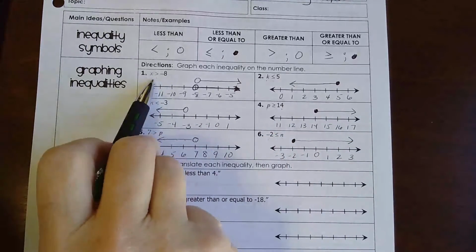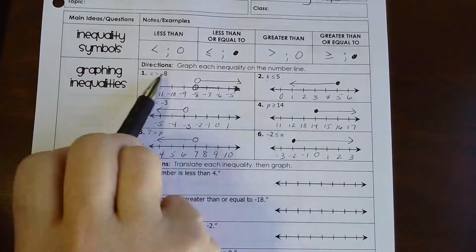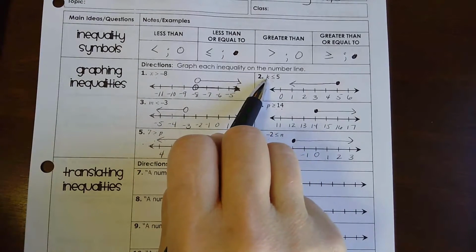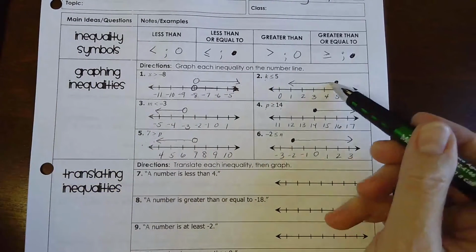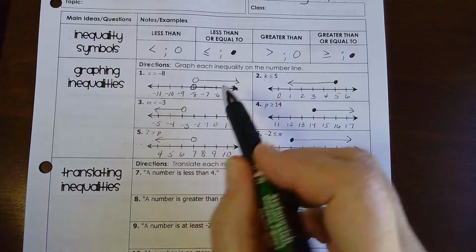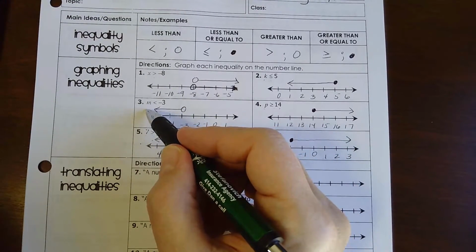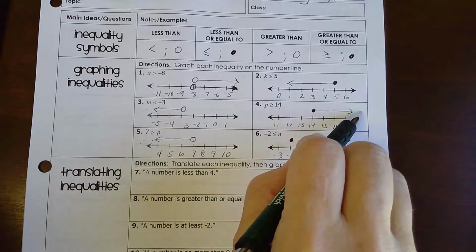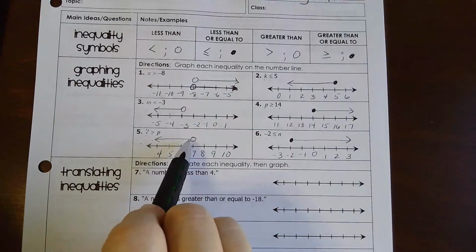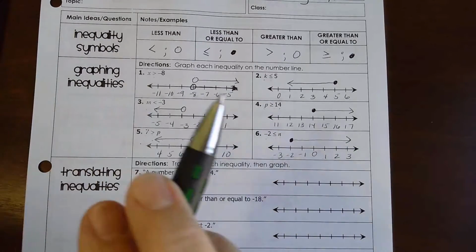So if you notice, when your variable is on the left, like in 1, our arrow went the same direction that our sign was pointing. So here our letter was on the left, and our arrow pointed to the left, and our sign was pointing to the left. And number 3, our letter was on the left side, so it points that direction. And same with 4, it pointed to the right. When your letter is on the right, your arrow is going to go the opposite direction because we want the numbers that are, it got flipped around.